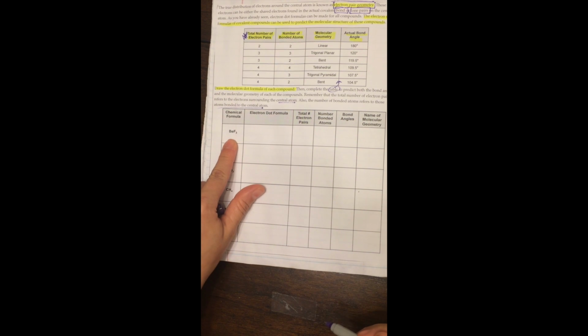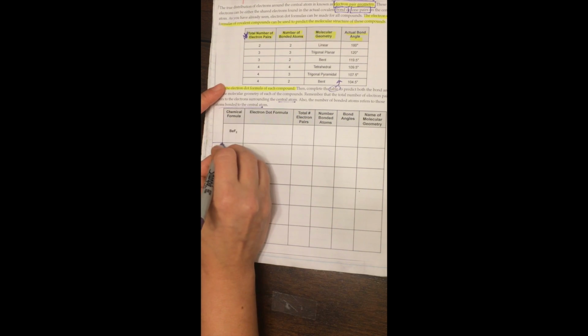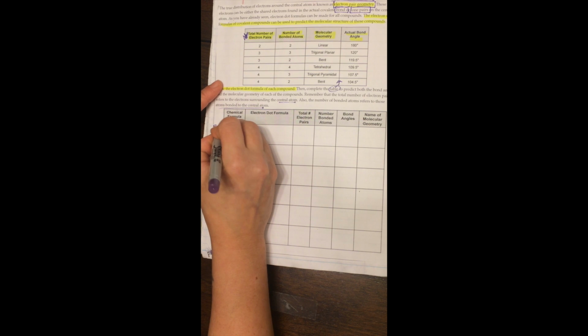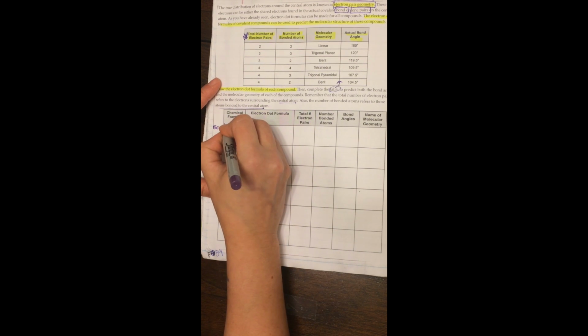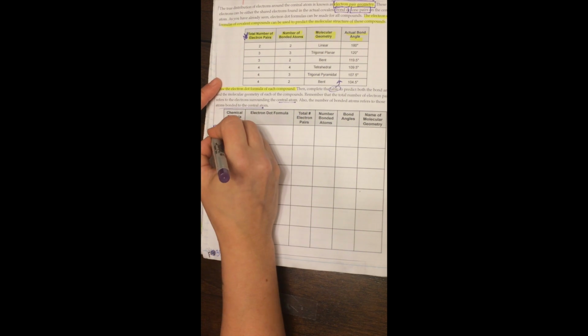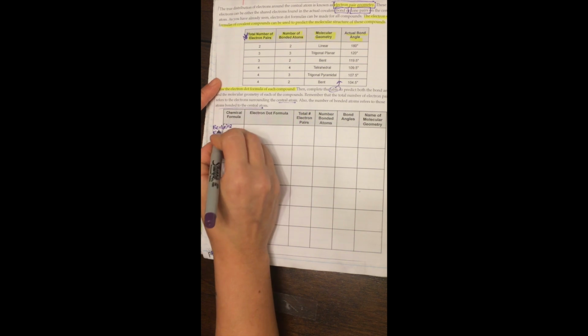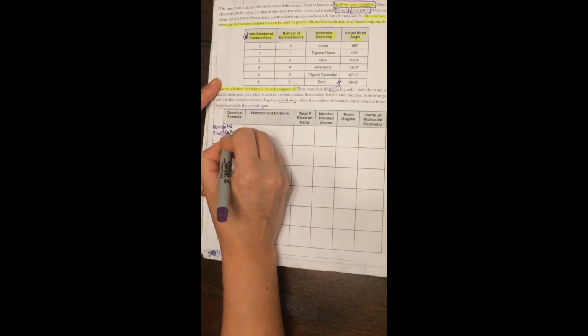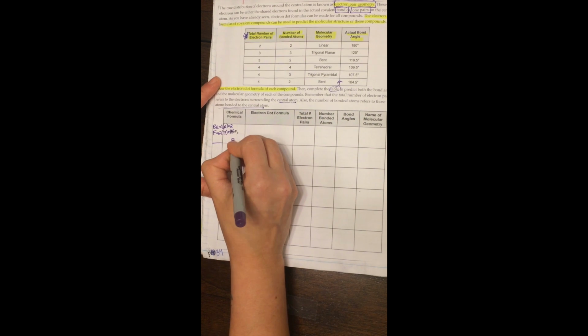Okay, so let's go ahead and start off with BeF2. All right, so I'm going to get a count. I'm going to do that over off to the side, okay? So Be is in group 2, and there's one of them in our formula, so we get 2 electrons from Be. Fluorine, there are 2 of them in the formula, and since it's in group 17, that gives us 14 electrons. Oops, I just wrote over my formula.